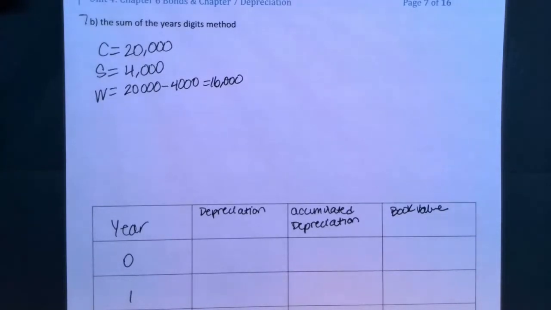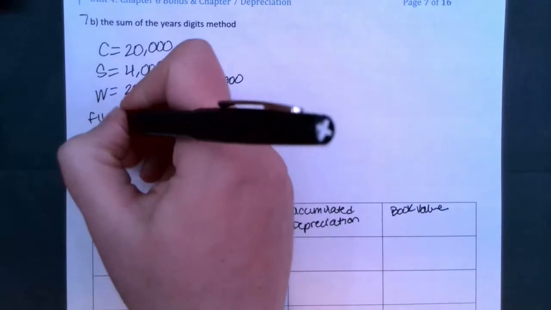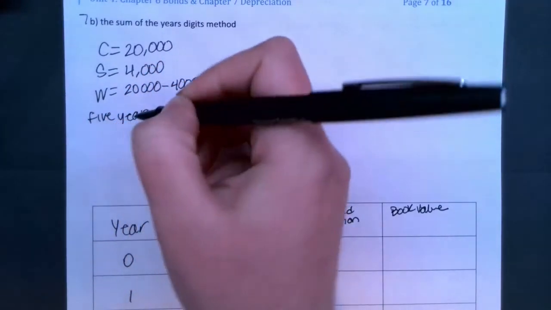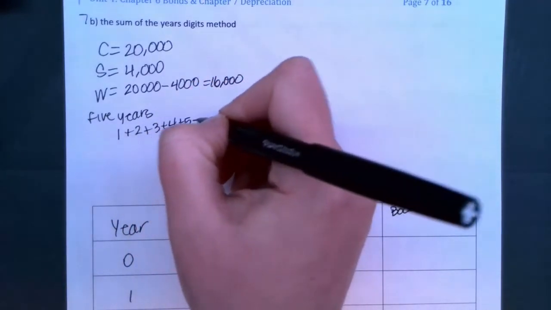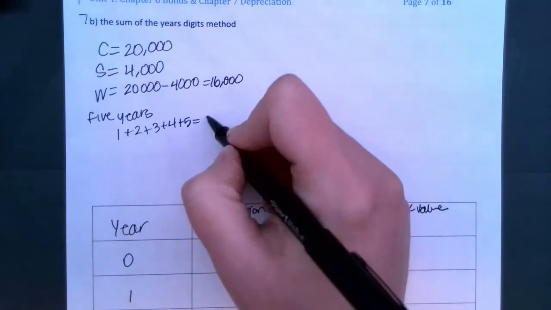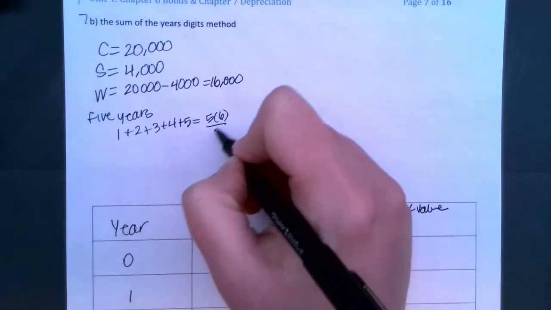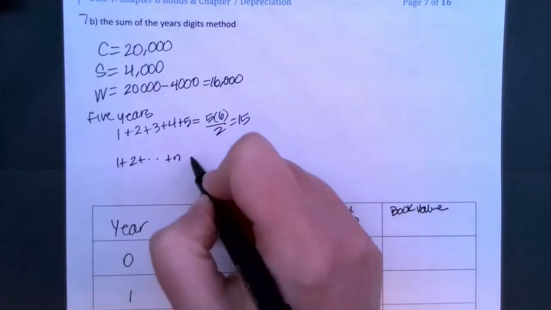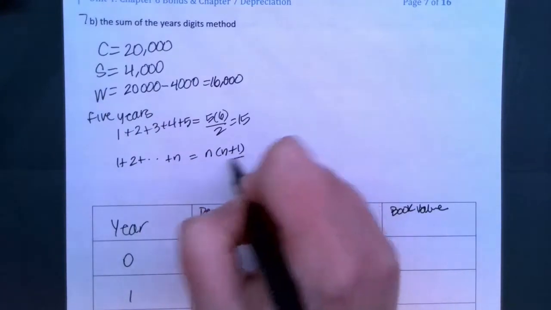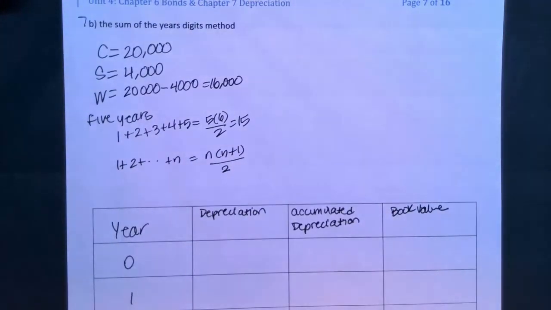Okay, but here our depreciation is going to be different every time. So what we do first is we have to figure out the sum of the years. So we said that this was 5 years. Okay, so that means we're going to have 1 plus 2 plus 3 plus 4 plus 5. So that gives us 5 times 6 over 2, or 15, because we talked about 1 plus 2 plus up to n before was n times n plus 1 all over 2. We've seen this formula before, so it's very handy here, especially if you're doing something with a lot of years, like what you'll be doing in your project.